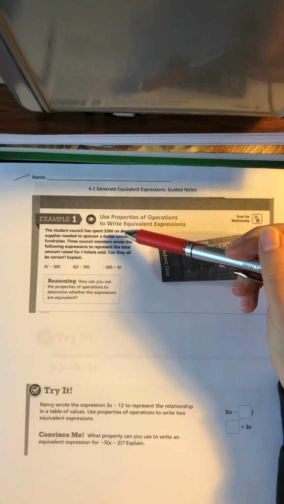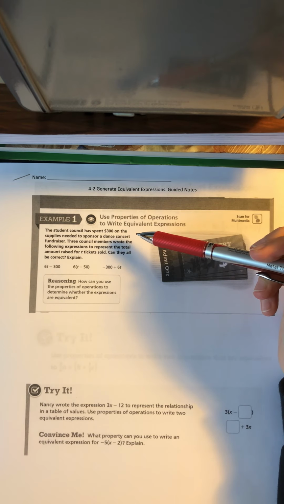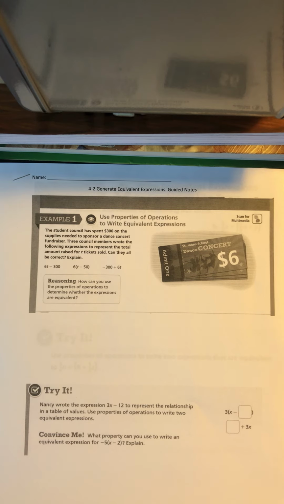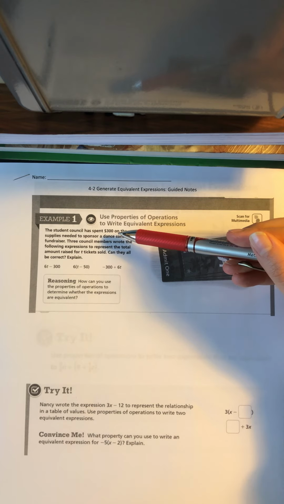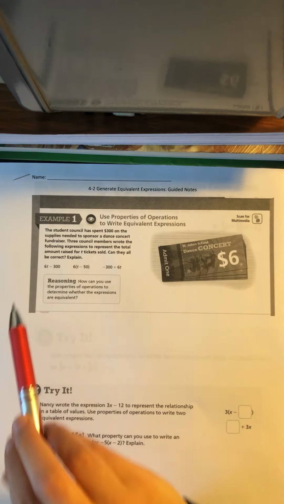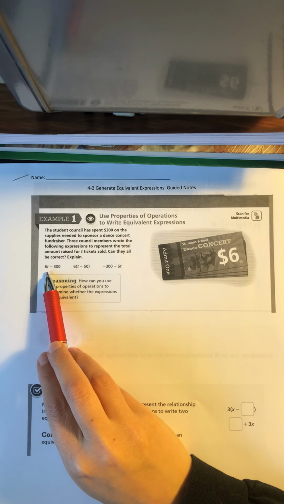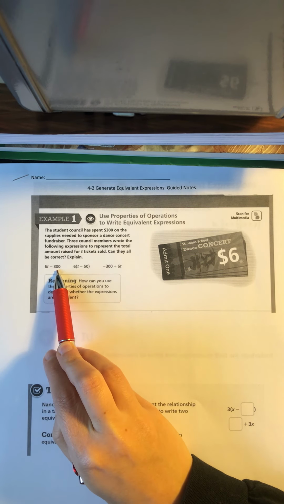The student council has spent $300 on the supplies needed to sponsor a dance concert fundraiser. 3 council members wrote the following expressions to represent the total amount raised for the tickets sold. Can they all be correct? Explain. So if we look over here at the picture, it says it's $6 per ticket to this dance concert, and it says that they spent $300 on supplies. So they're making $6 per ticket, but then they have to take out $300 for the amount that they're spending on supplies. So if we look at this, $6 per ticket, and then you're taking out $300. So this one is good.